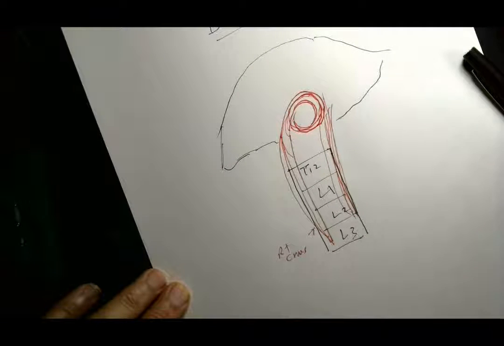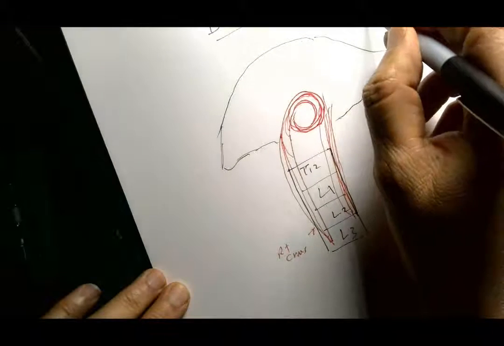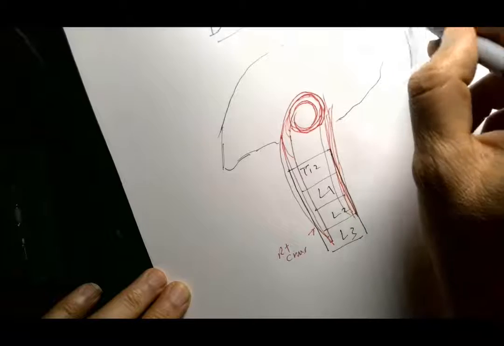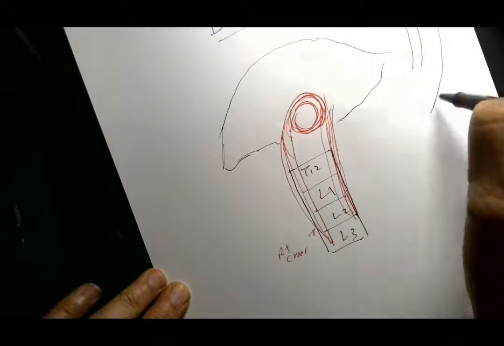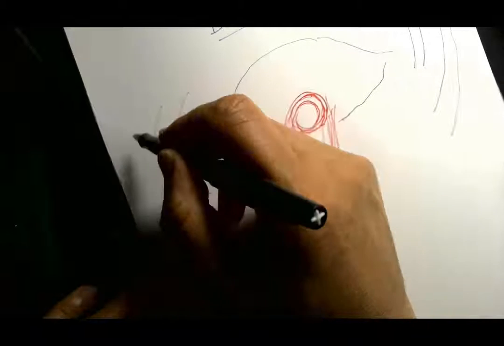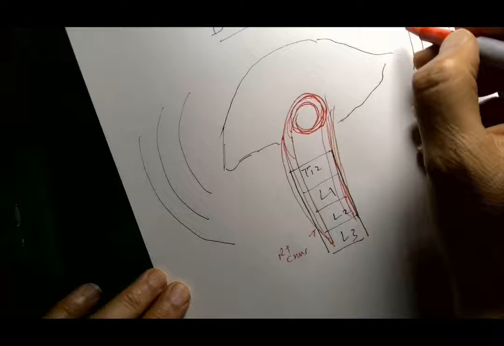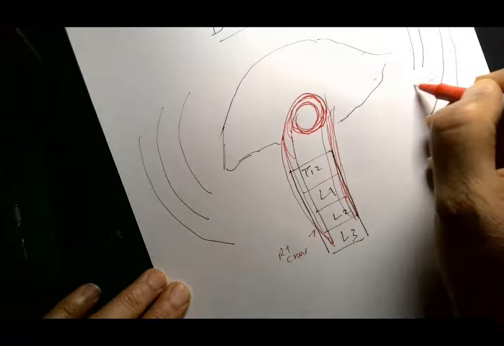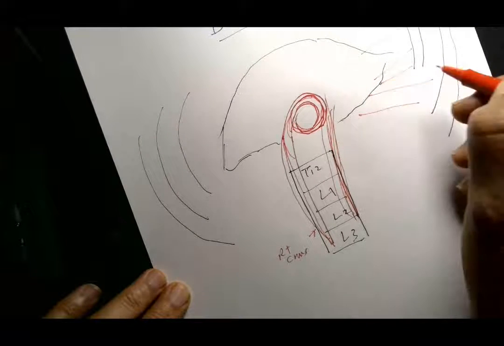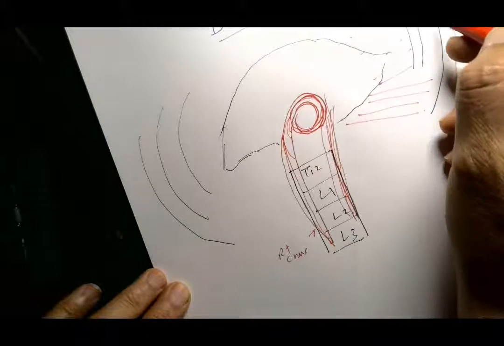Then we have the costal origin coming from ribs. This costal origin comes from the lower ribs.